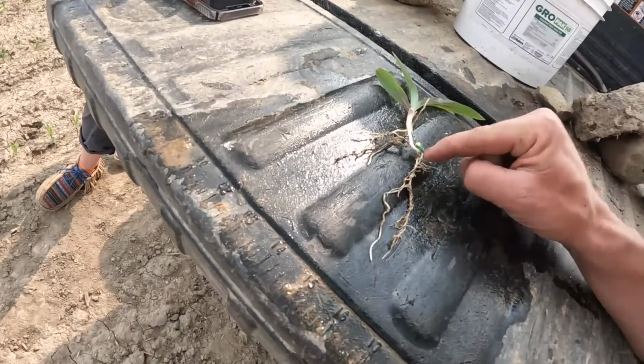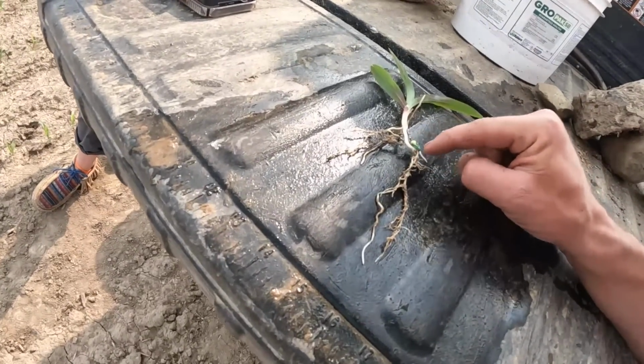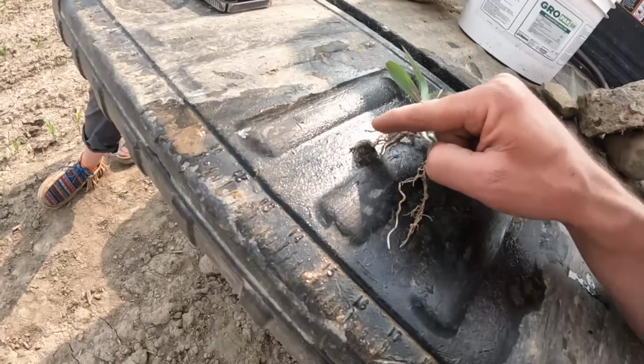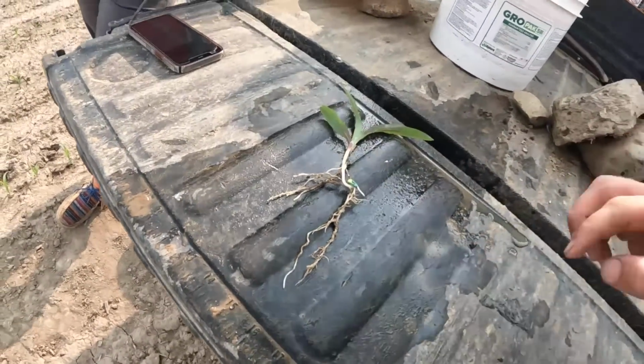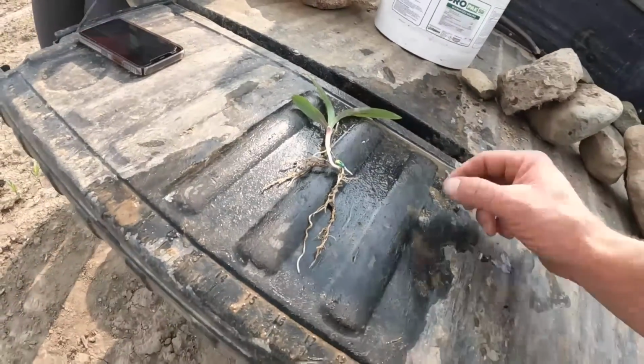And look at, you know, we're putting fertilizer right here, with our in-furrow, and then we're putting fertilizer right here, right where those lateral or seminal roots are going. And that's why I really like the starter system on our planter.